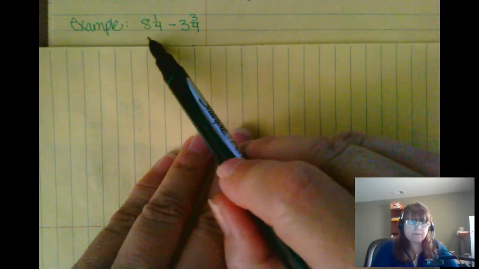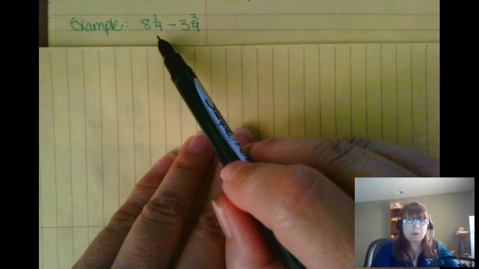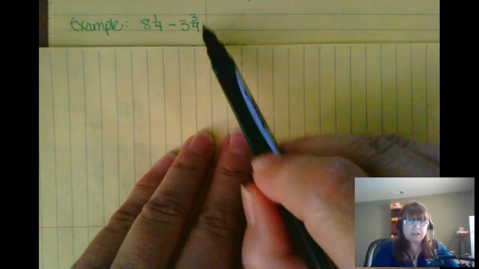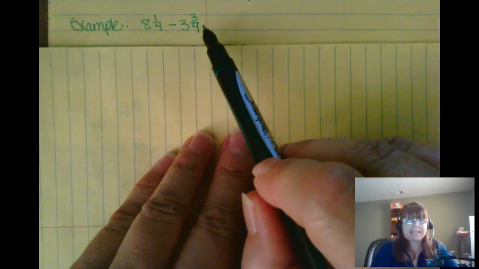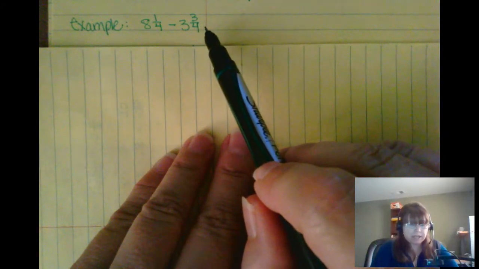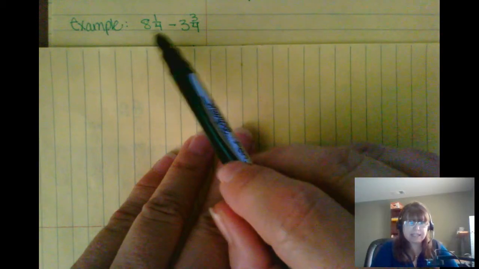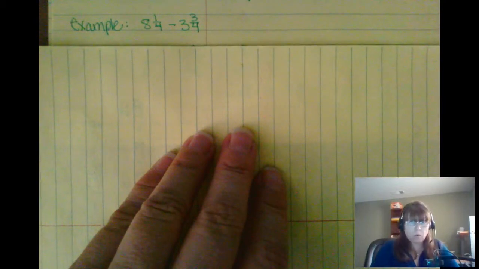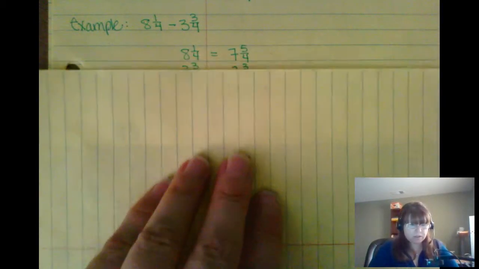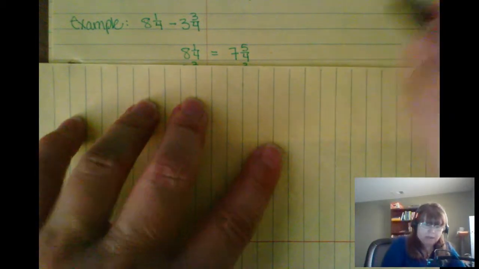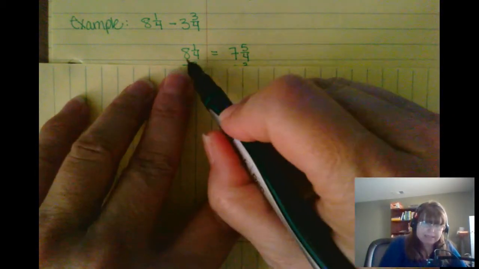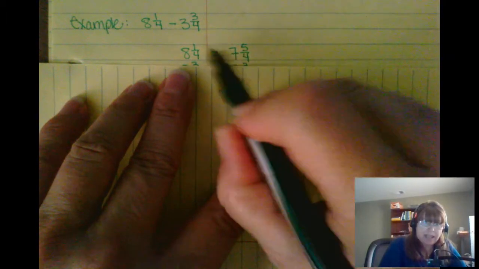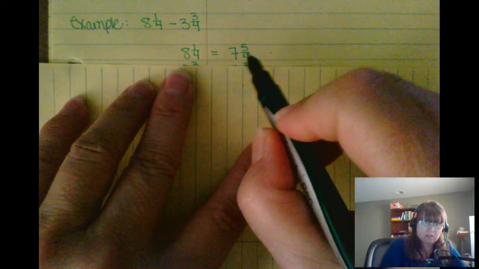Here's a new problem that I want you to take a look at, because when the fraction of my first number is smaller than the fraction of my second number, I need to borrow. So we're going to do that nice trick of borrowing from the 8 and giving it to the 1/4. This time, to borrow 1, it's going to be 4 over 4. So if I borrow 1, 8 becomes a 7, and I add the 4 over 4 to the 1/4.